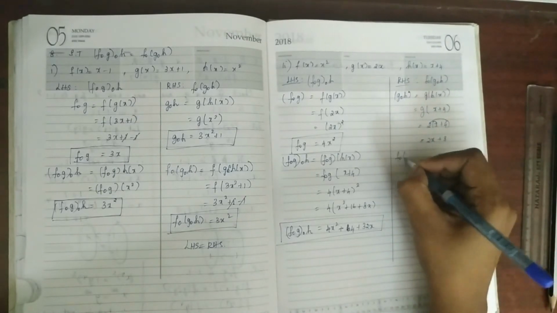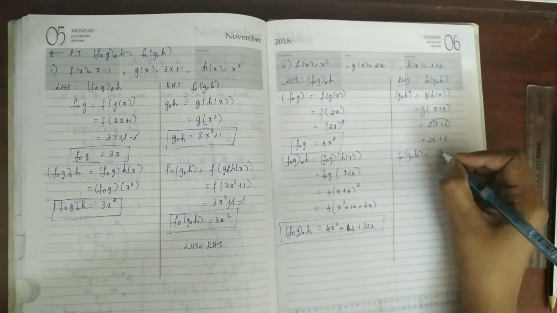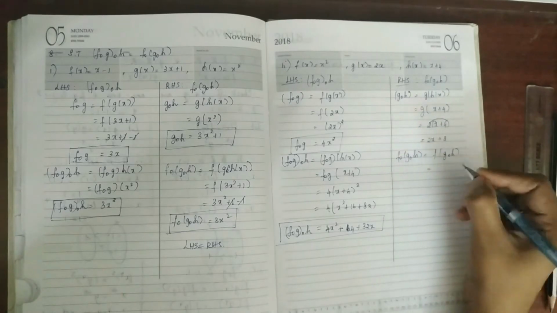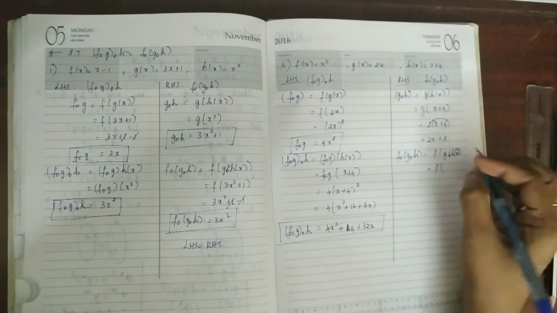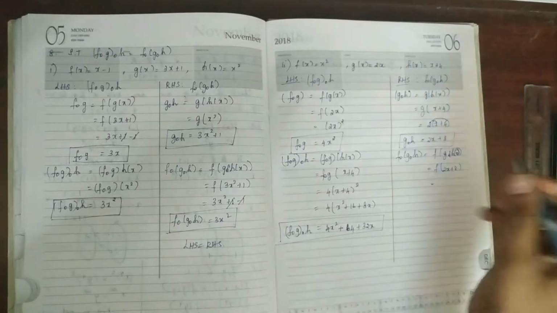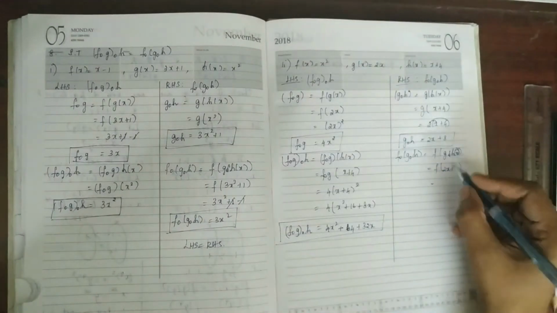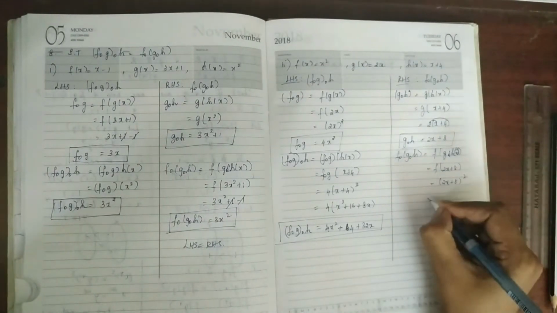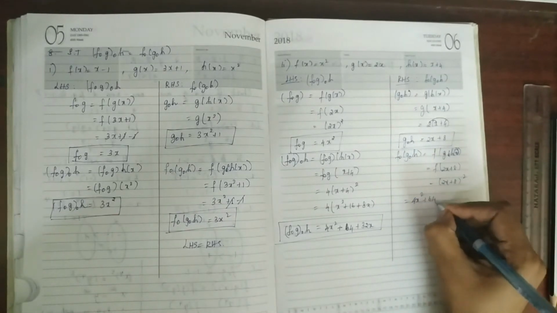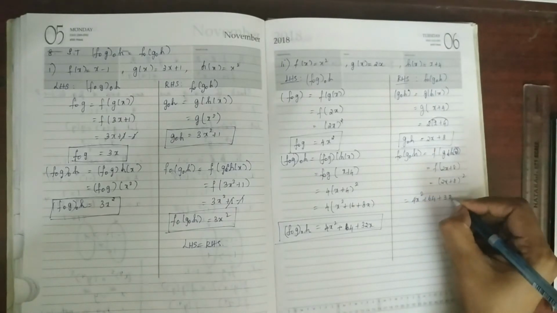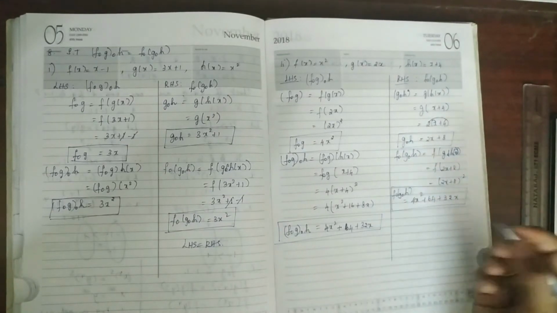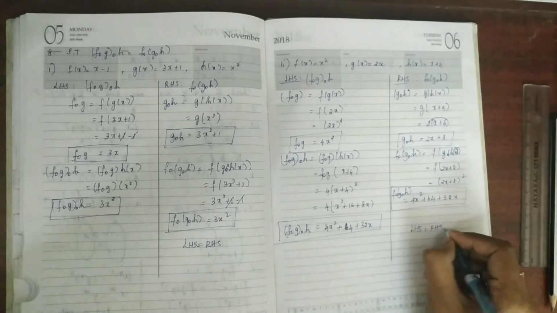Now f of g of h is equal to f of, what is your g of h value? 2x plus 8. Now in the f function, in place of x, you're going to substitute 2x plus 8. So I will substitute 2x plus 8 the whole square. Now expand this in a plus b the whole square. 2x square becomes 4x square. 8 square becomes 64. 8 2s are 16, 16 2s are 32x. So this is your f of g of h. This shows that LHS is equal to RHS.